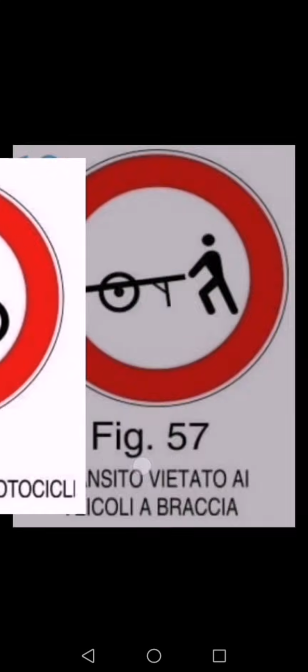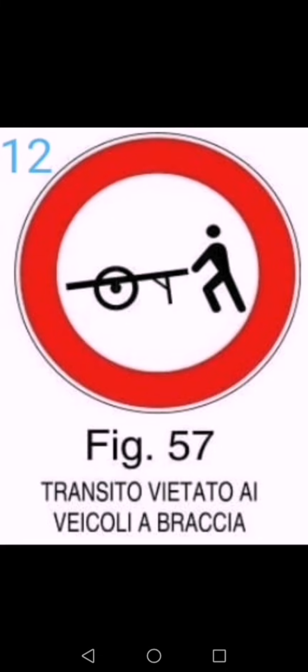This one prohibits the transit of motorcycle. This one prohibits the transit of bicycle. This one prohibits the transit of, we can call it wheelbarrow, any vehicle that is being pushed with our hands. So this one prohibits the use of it, like a truck we push with our hand. It's called transito vietato ai veicoli a braccia. So unpropelled vehicle, that is the correct way to say it. Unpropelled vehicles, which are trucks that are not motorized.